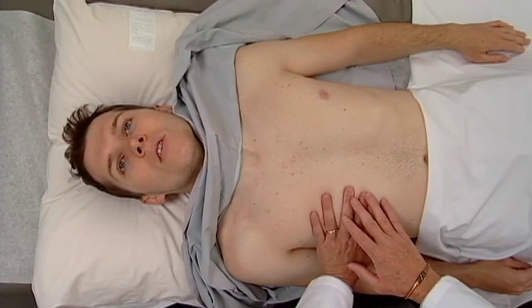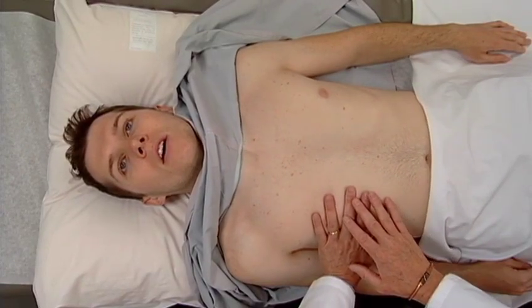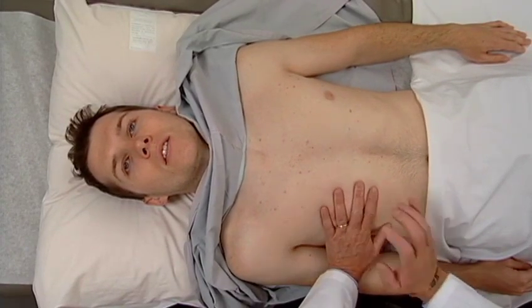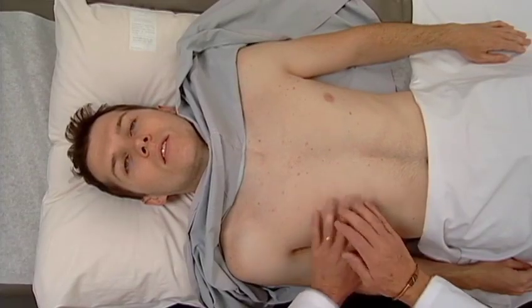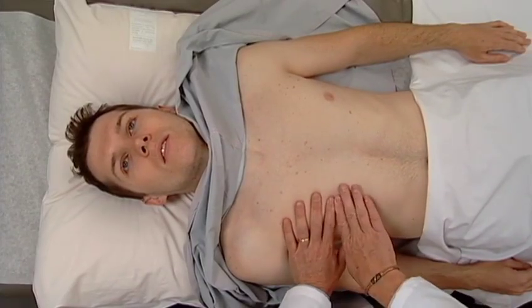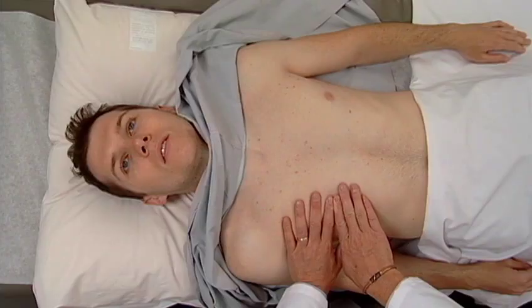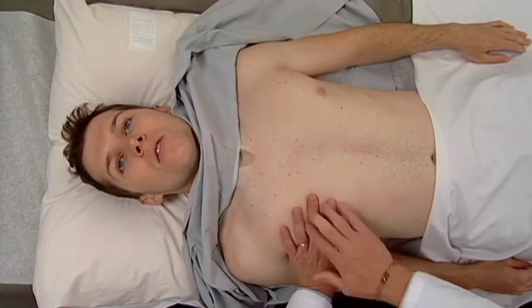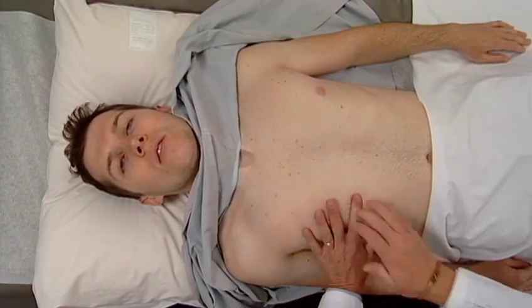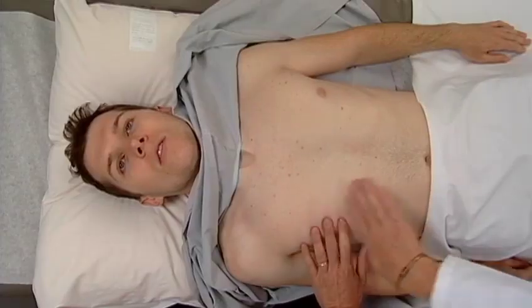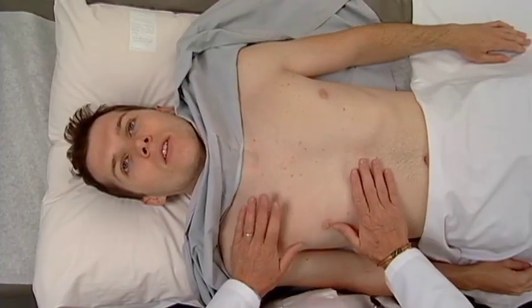Take a deep breath, blow it all the way out. So during full expiration, the liver ascends. During full inspiration, big breath, the liver descends. Go ahead and breathe normally.